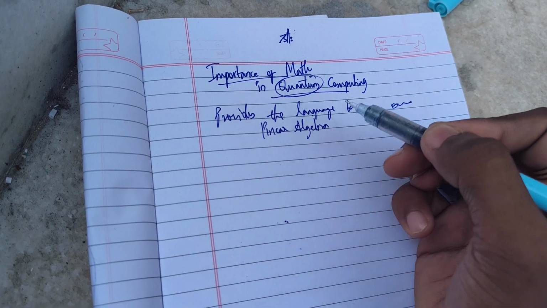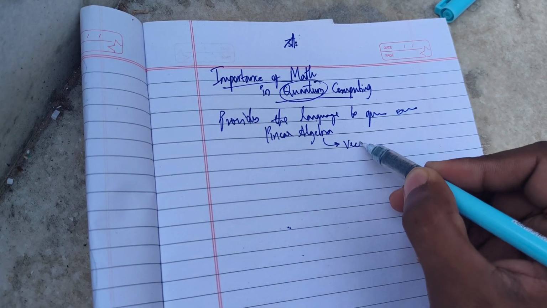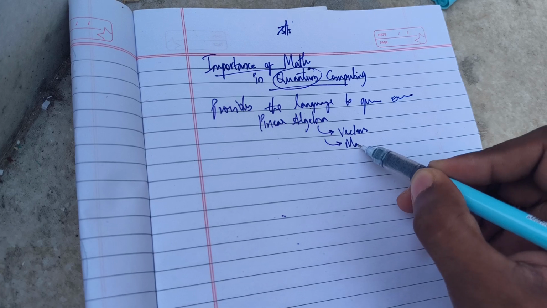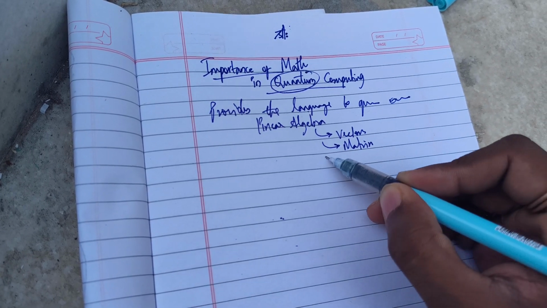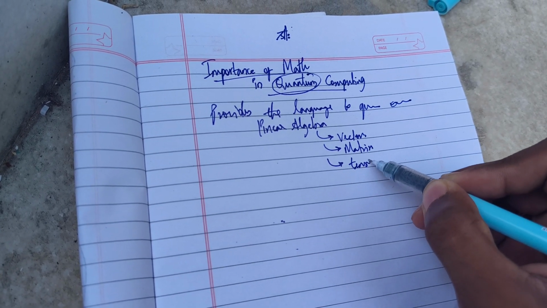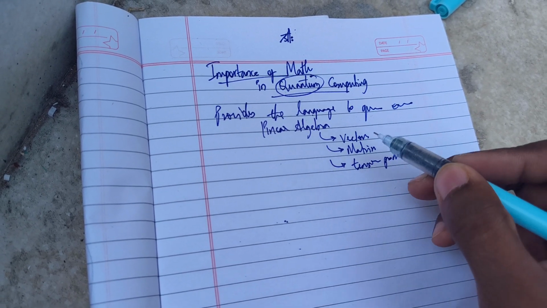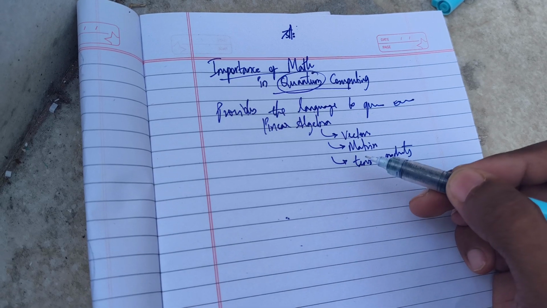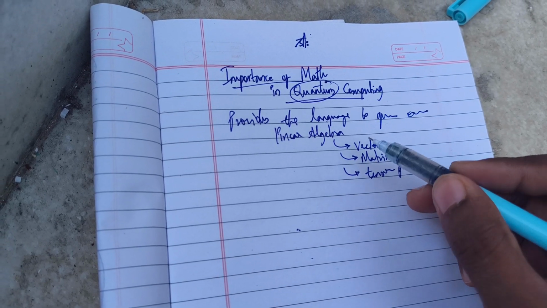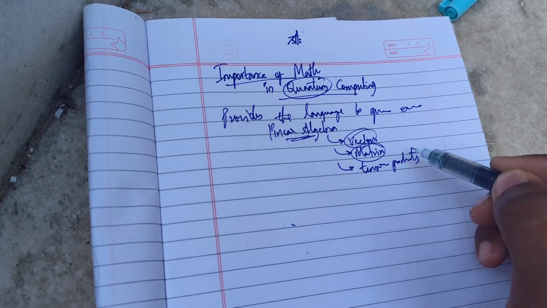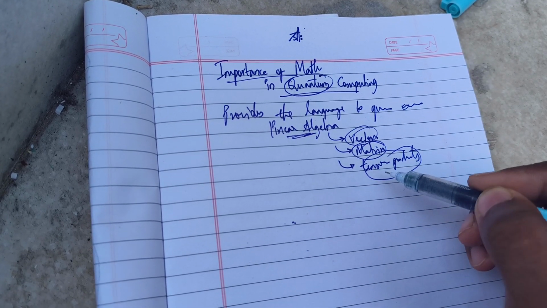And in linear algebra, we know vectors, matrices, tensor products. All of these come under linear algebra.